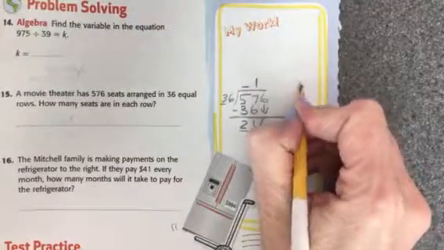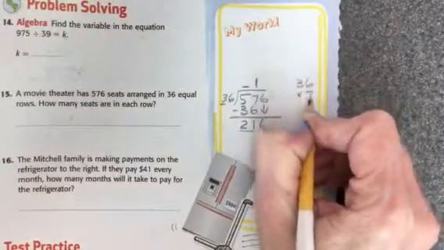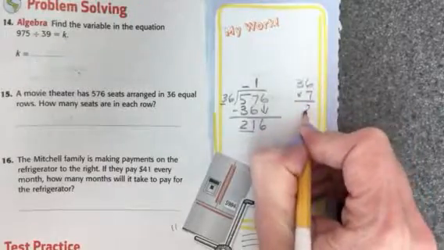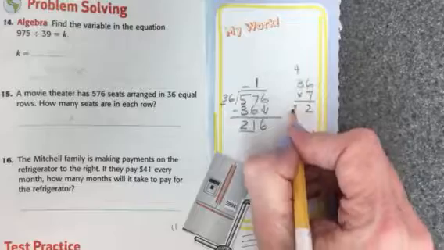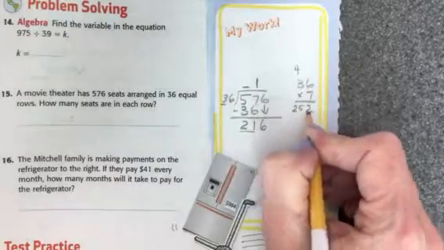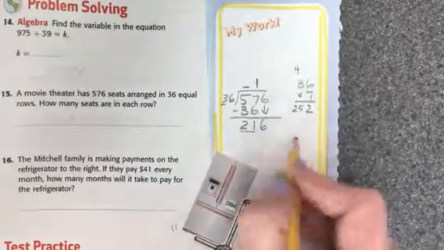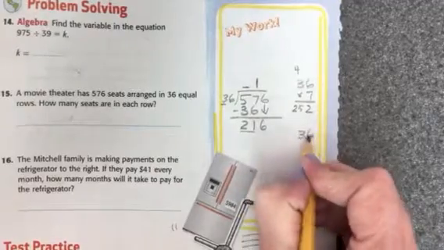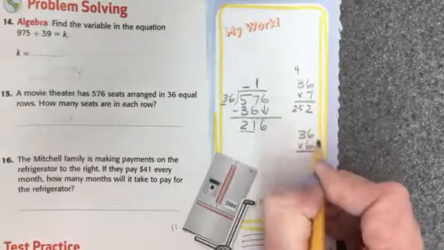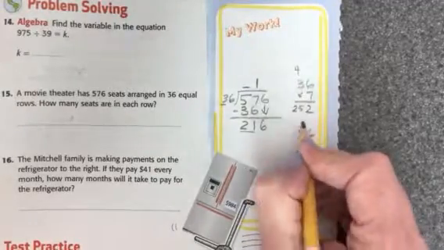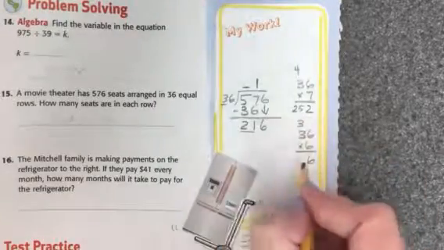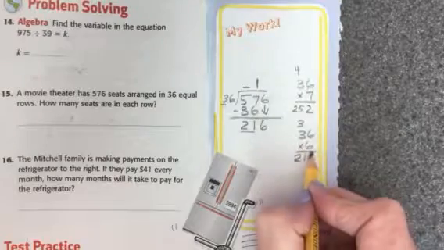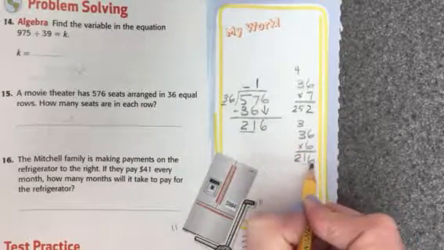So over here, I'll do 36 times 7 and see if that'll work. 6 times 7 is 42. 3 times 7 is 21, plus 4 is 25, 252. That's bigger than 216. So I can do 36 times 6. 6 times 6 is 36. 3 times 6 is 18. Plus 3 more is 21. Okay, so it looks like this is going to work perfectly.